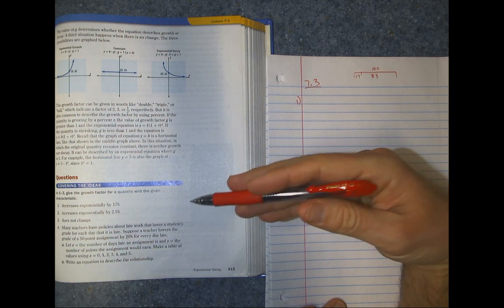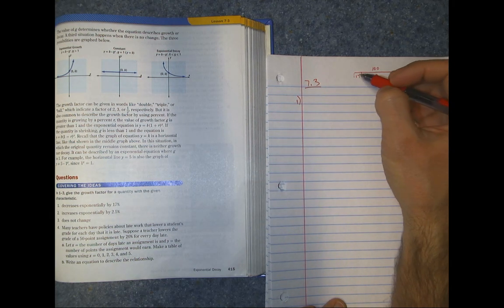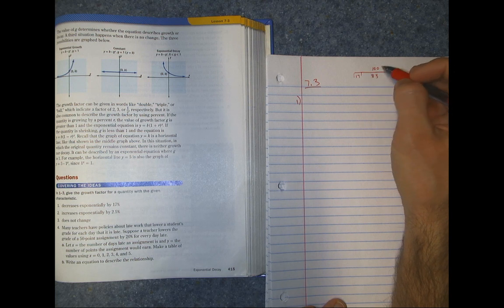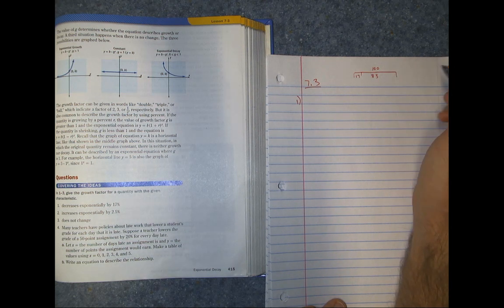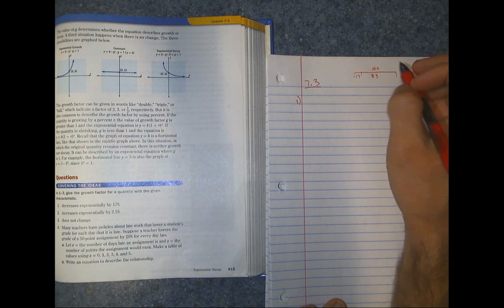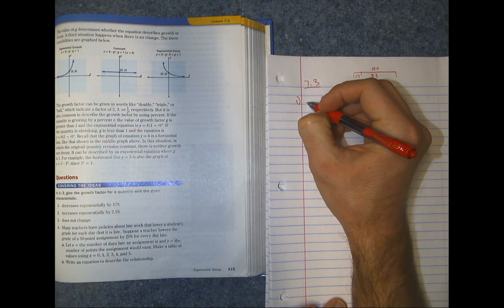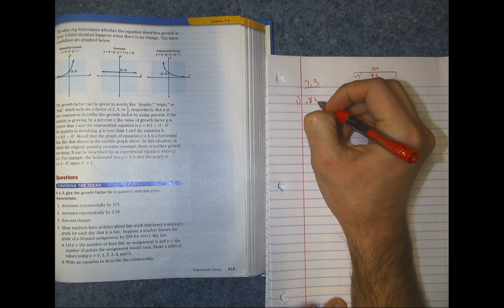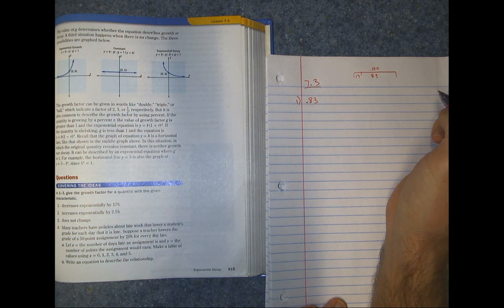Okay, we want to just decrease by 17%. So we want to take 17% off of the 100, which means we're going to be left with 83%. And that's the number that we need right here. So we want to multiply by 0.83.